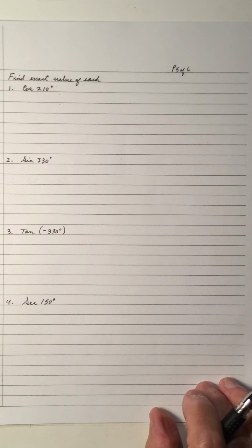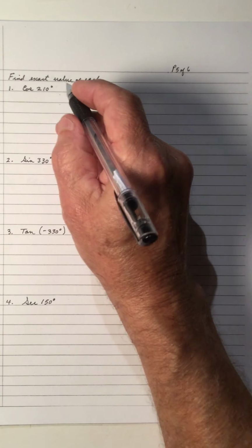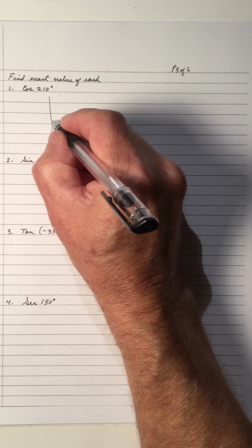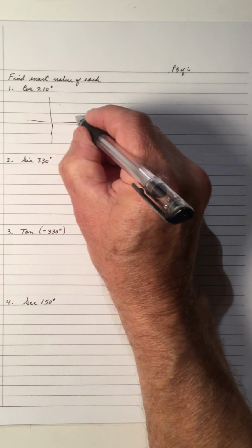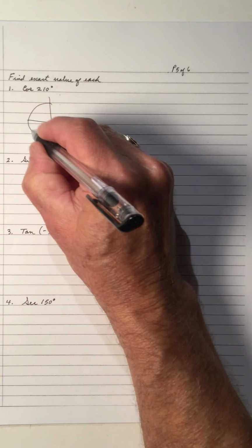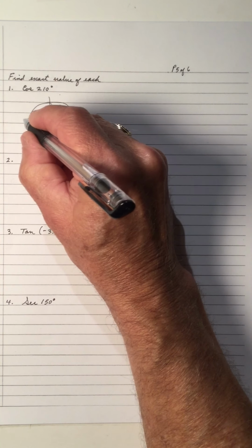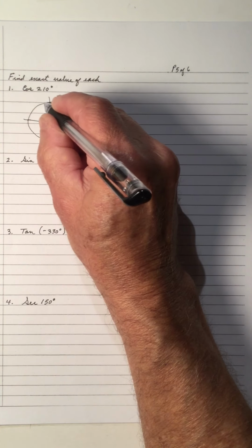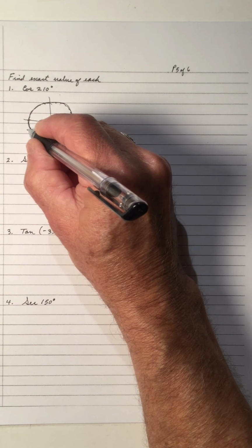It helps me. Just quickly, I'm going to do the exact value of the cos of 210. So I quickly draw a circle, draw a rotation. There's my circle. I draw an axis and put the circle on it. Rotation of 210, 180, and there it is.